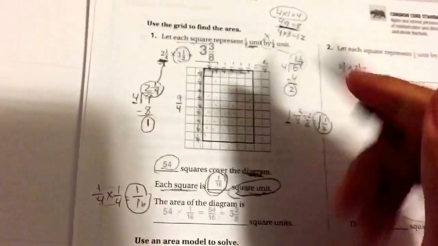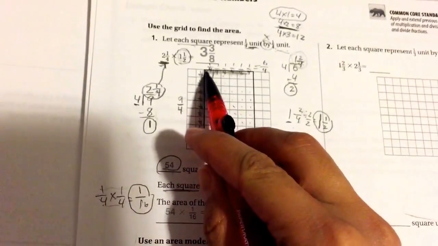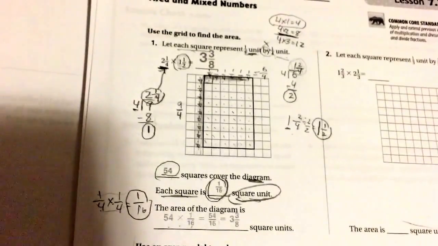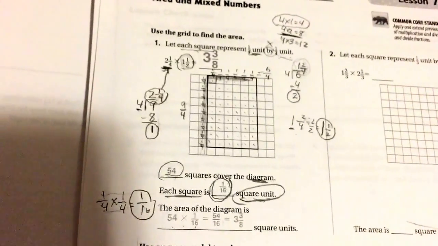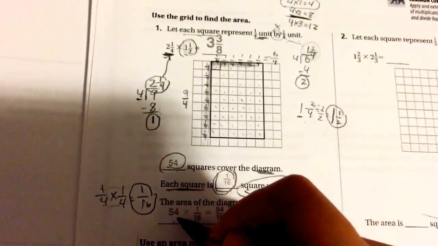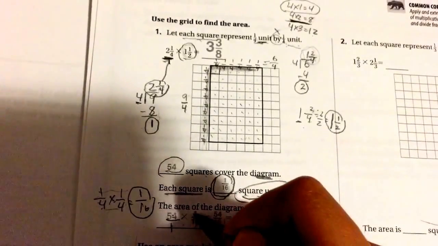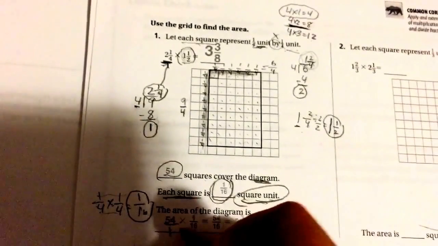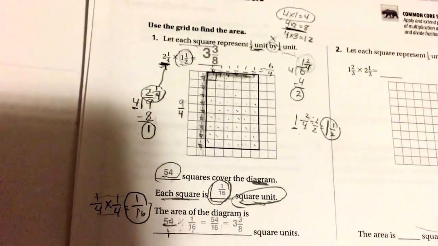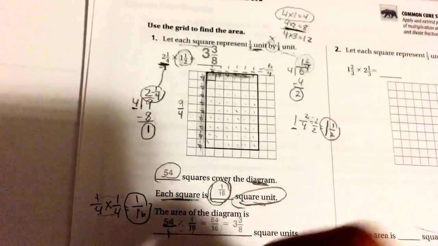To find the area, all we're going to do is multiply the amount of squares by the 1/16. So we're going to multiply 54 times 1/16. Now this is going to look a lot like yesterday's lesson. Remember, 54 is the same as 54/1. So you could do 54 times 1, numerators times the numerators, and 1 times the 16, denominators times the denominators. And from here, if the numerator is bigger than the denominator, you could put that inside the house.